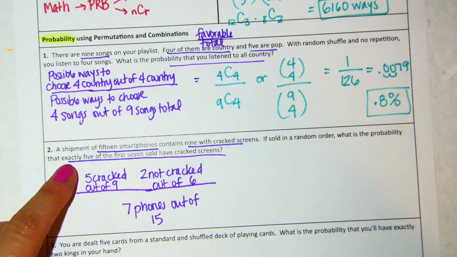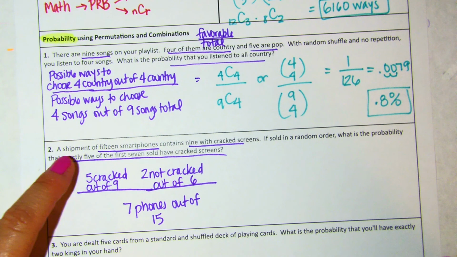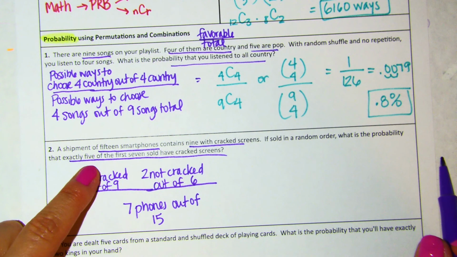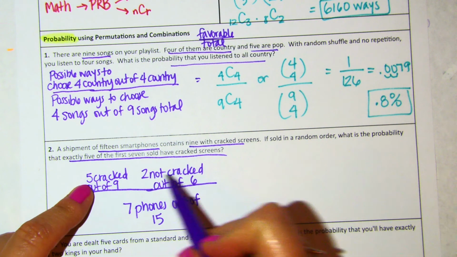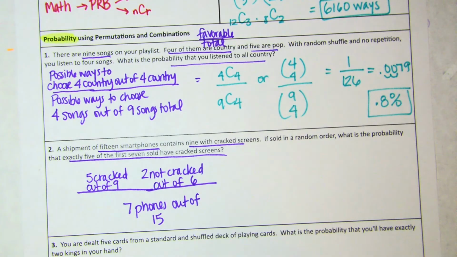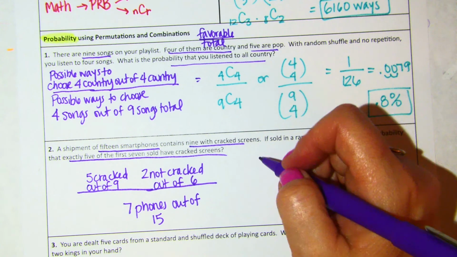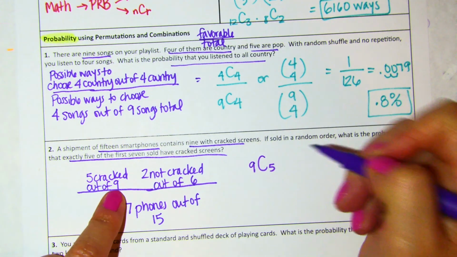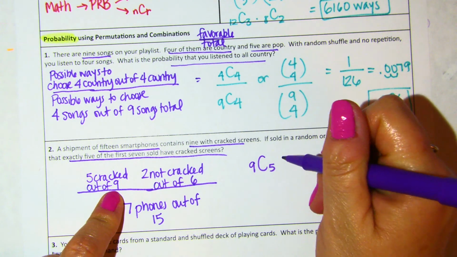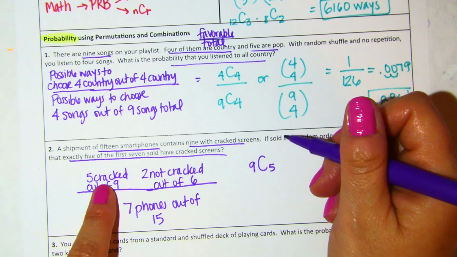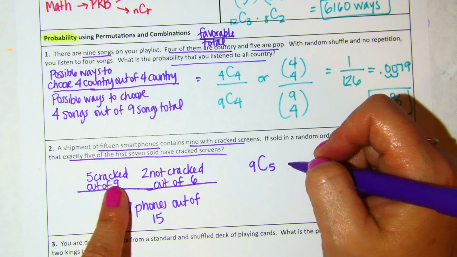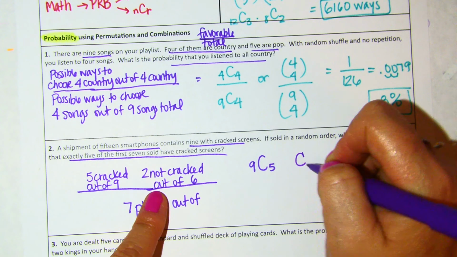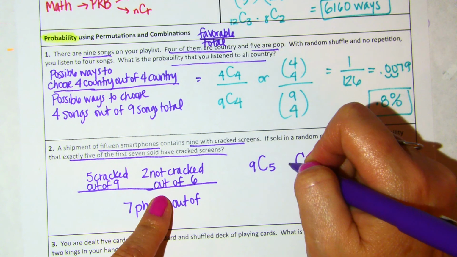Okay. Let's see. Exactly 5 of the first 7 sold. Yep. So 5 of them are cracked. 2 are not cracked. Okay. So we have 9 C5, which is out of the 9 with cracks. You want 5 to be cracked, right? And then there's 7. So that means there's 2 left that you're picking out of the 6 that are not cracked.